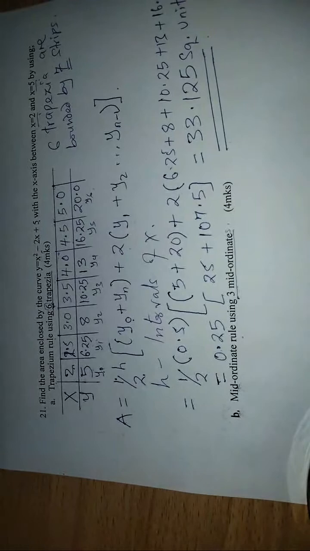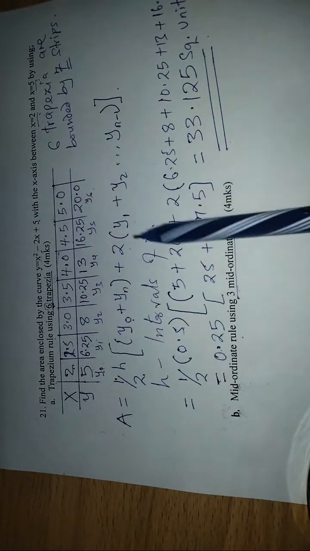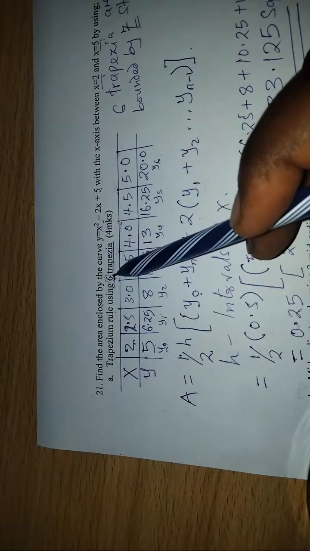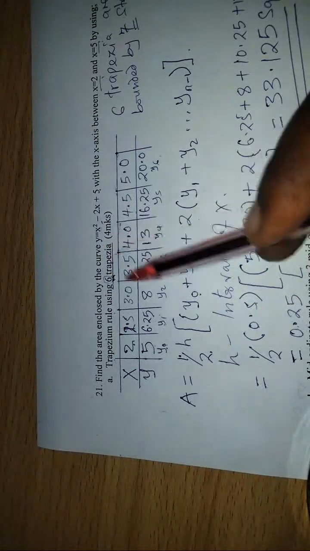Which means now for the six trapezia, I'm just going to get the middle ones. Like for the first and the third, I'll identify this.